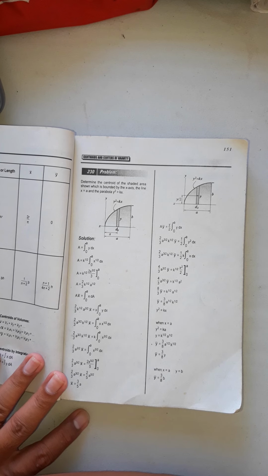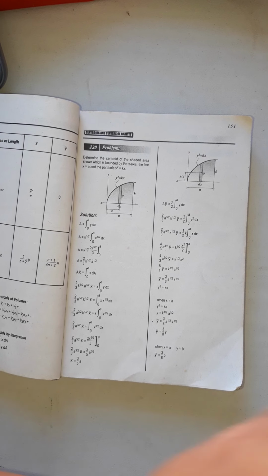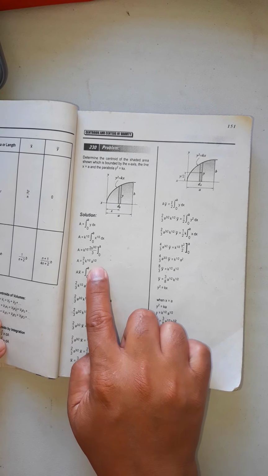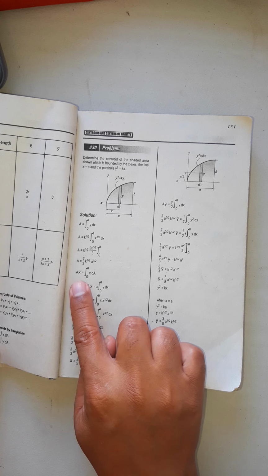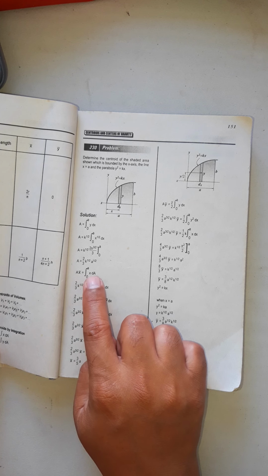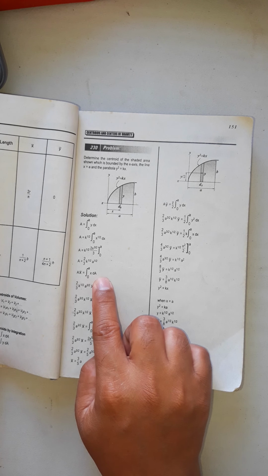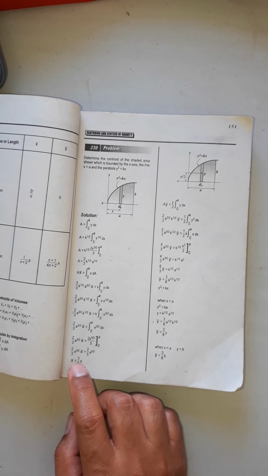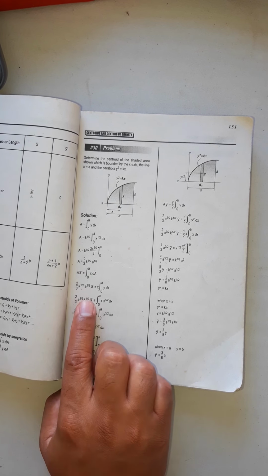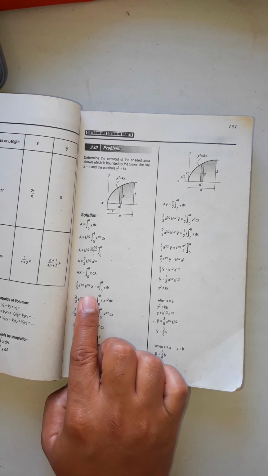Then substituting the limits, we get 2/3 of k to the 1 half, a to the 3 halves. Then we apply the formula for centroids by integration to get bar x. The total area is 2/3 k to the 1 half a to the 3 halves.